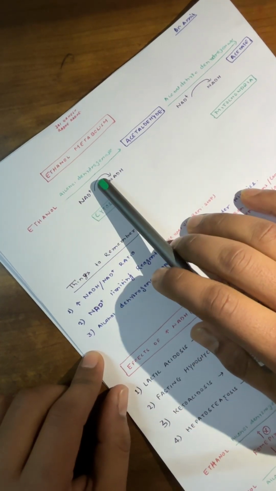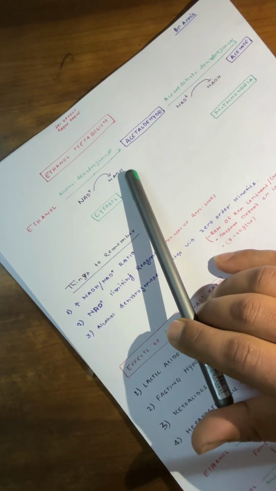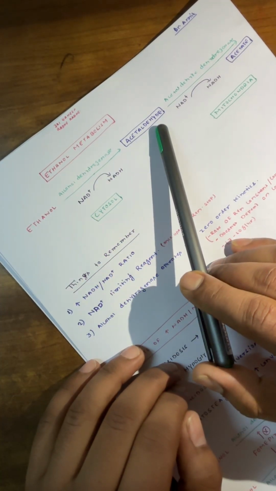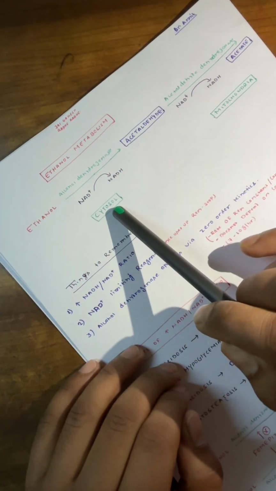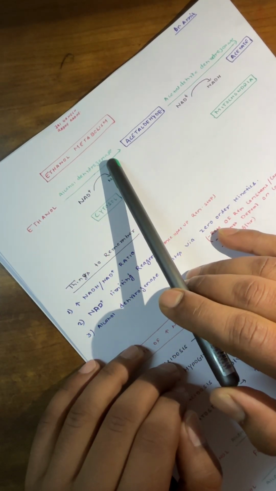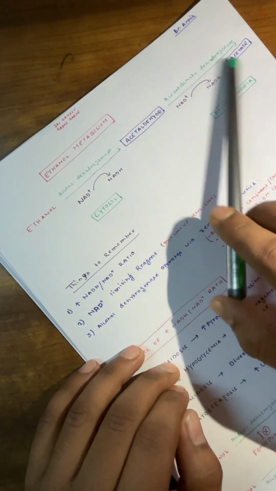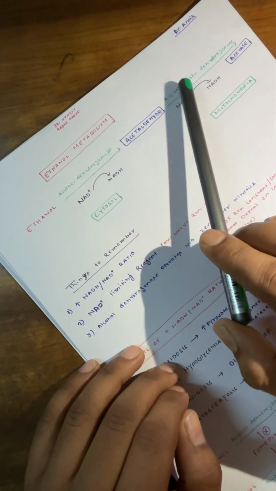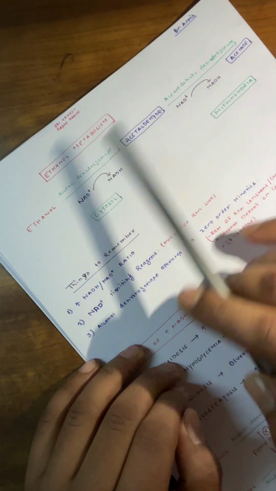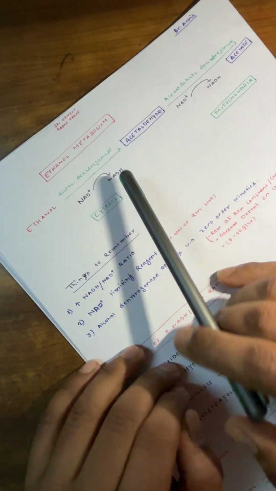So we can see in this equation that ethanol metabolism occurs in two simple steps, okay? In the first step, ethanol is converted to acetaldehyde, and this process occurs in the cytosol, and here the enzyme used is alcohol dehydrogenase, okay? And the second step is acetaldehyde getting converted to acetate, and this process occurs in the mitochondria, and the enzyme used is acetaldehyde dehydrogenase. And we can also see that in both steps, NAD plus is getting converted to NADH, okay?